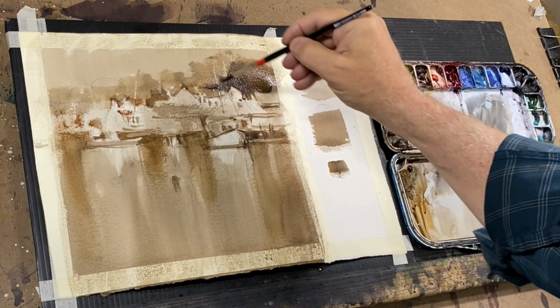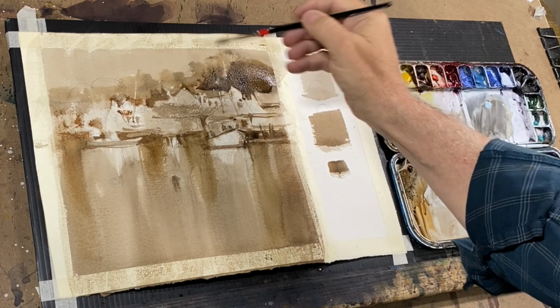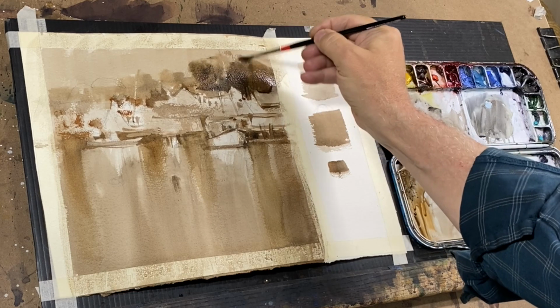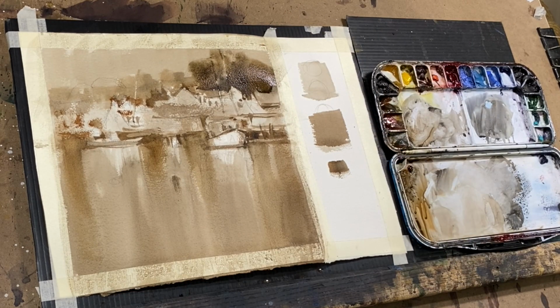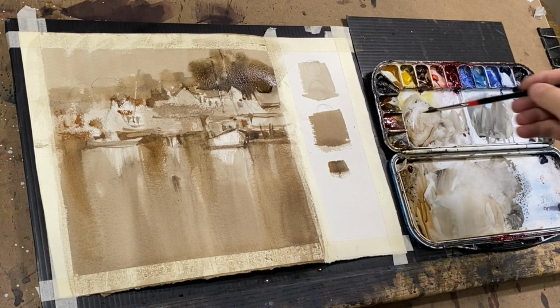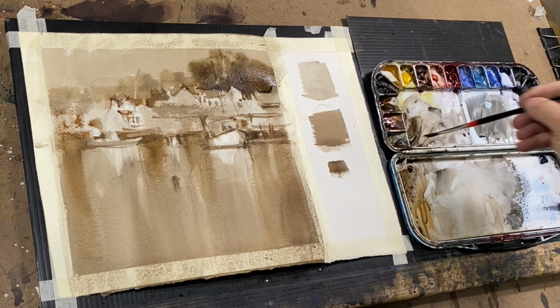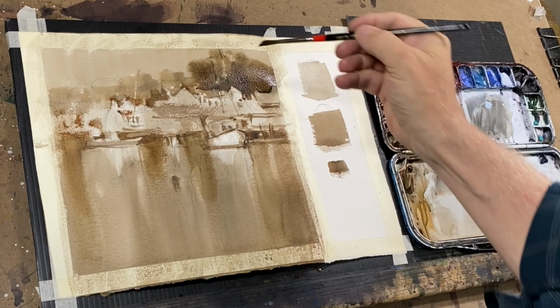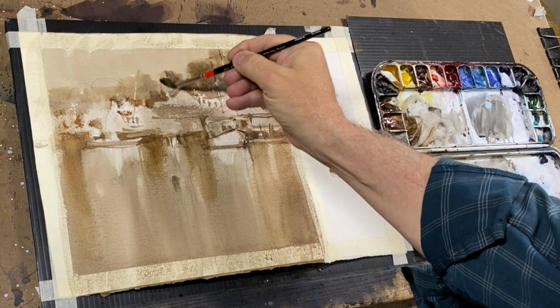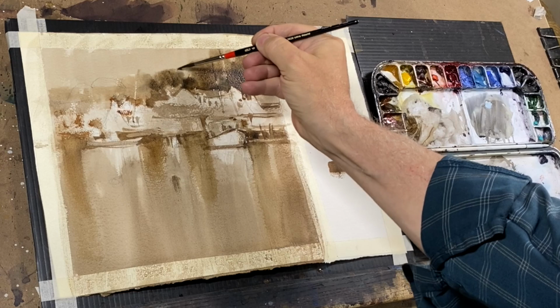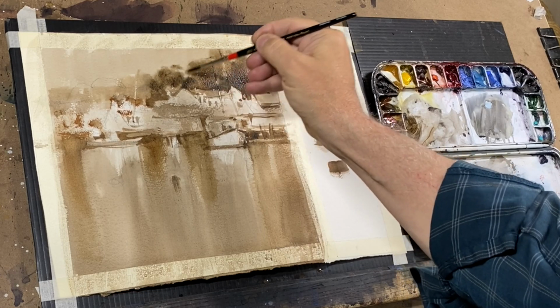Could this have been done in the first stage? Absolutely. And it's probably going to look a lot better if we get it done in the first stage. I was shy. I was hesitant. I'm not feeling that hesitancy anymore. I'm feeling sort of impatience now.